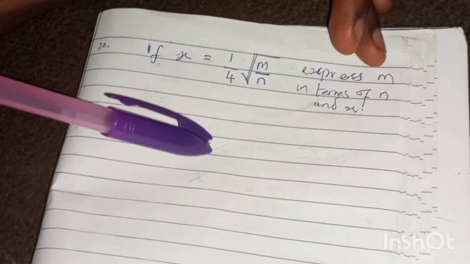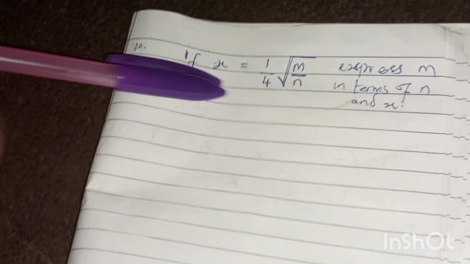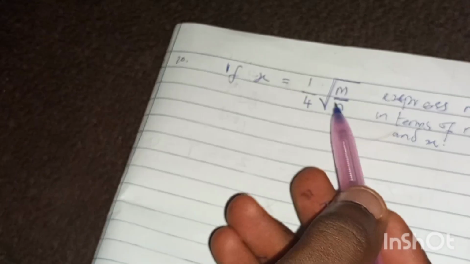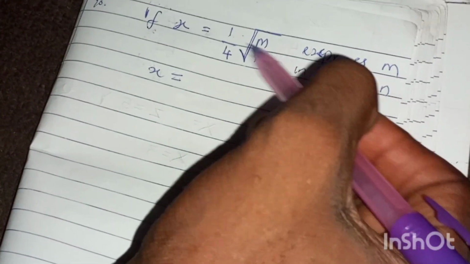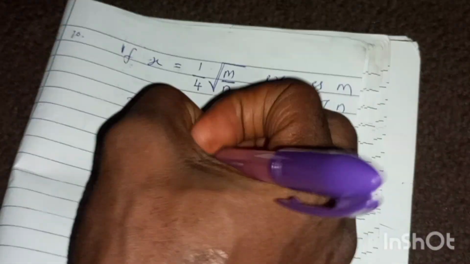What we need to first of all get rid of is this 1 all over 4 before you get rid of the square root. I can rewrite this expression as x equals this 1 all over 4 times all of this. It can be the whole of this all over 4. So I can do square root of m all over n, everything all over 4.